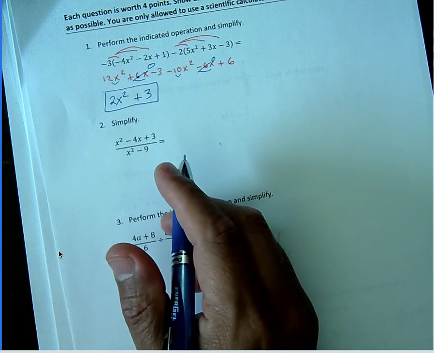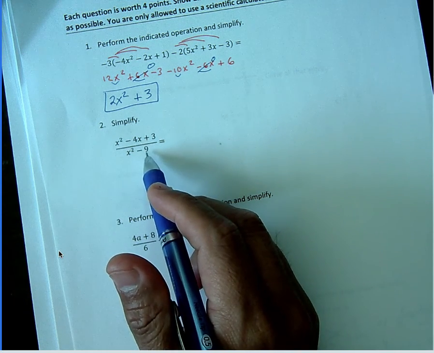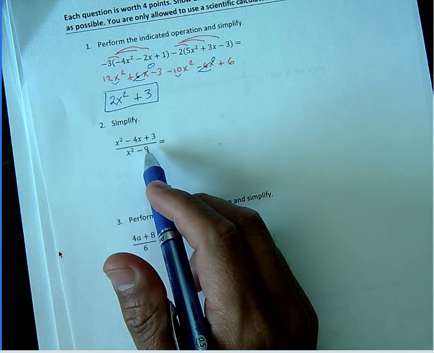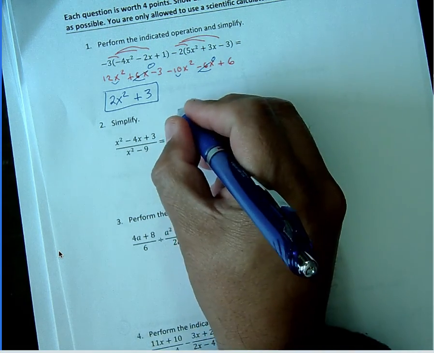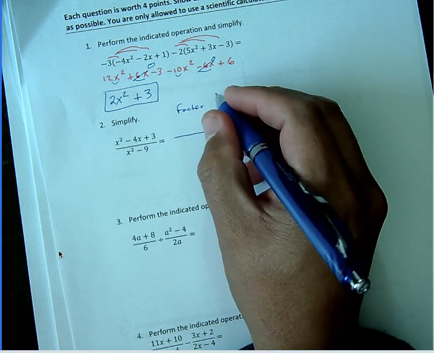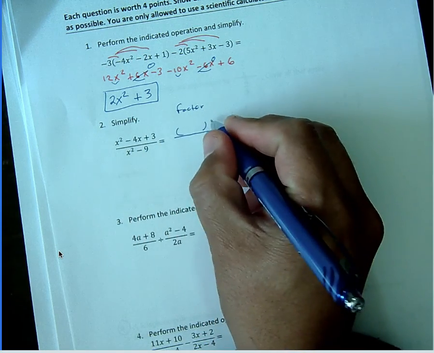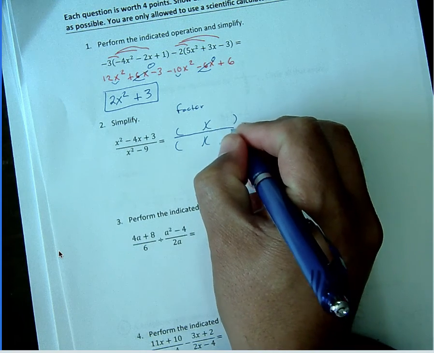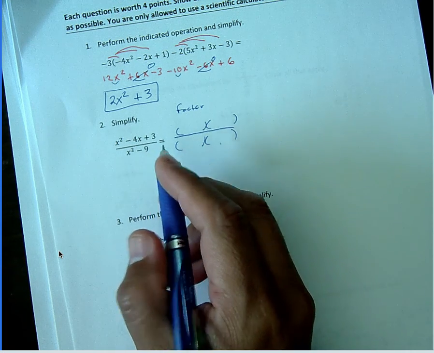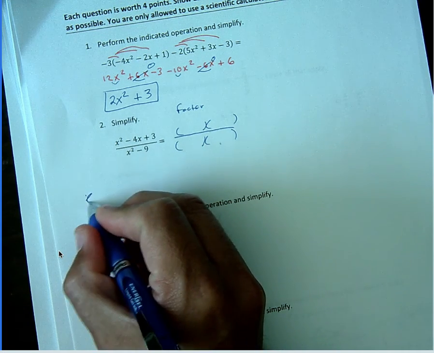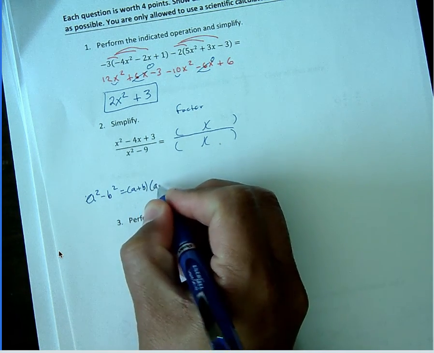When they ask you to simplify and you see a fraction with a polynomial on top and a polynomial at the bottom, this is a type where you need to cancel. Before you can cancel, you need to factor. So the first thing is to factor each. Let's factor the top and let's factor the bottom. This is a difference of squares, a plus b, a minus b.